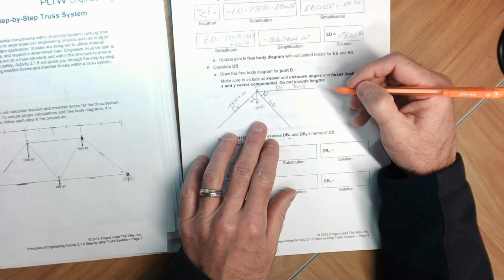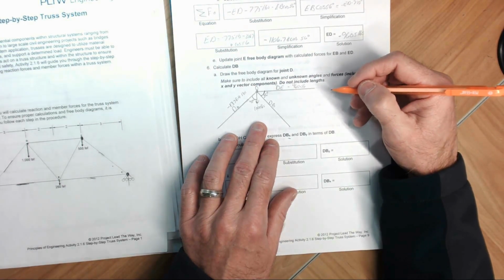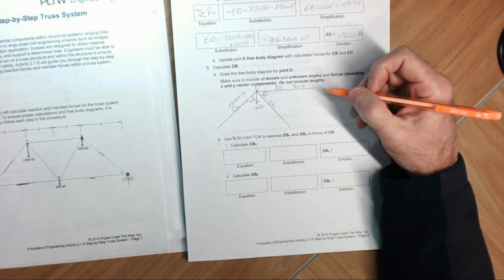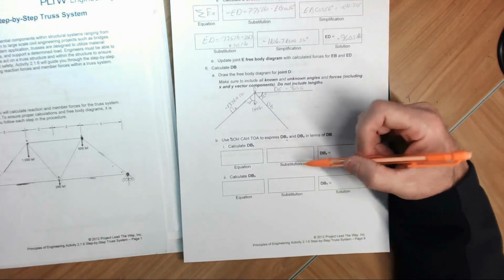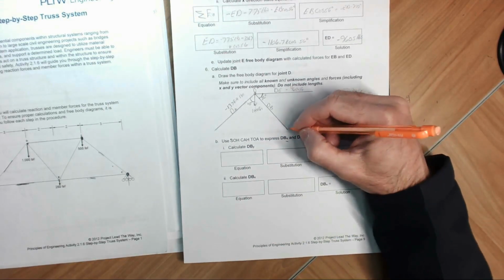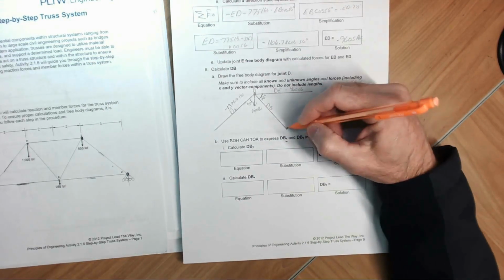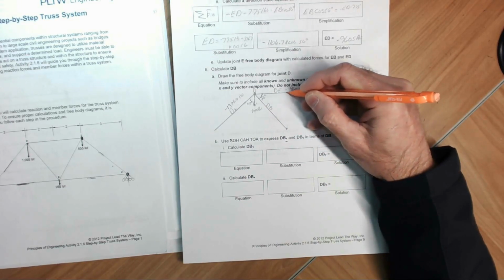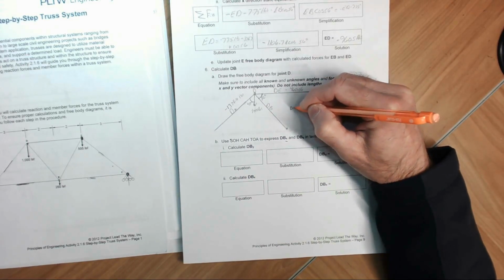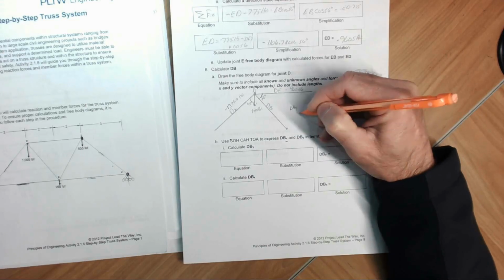So now we're going to be solving for DBy and DBx. If we go to B right here, I'm going to draw our dotted line right here. So this would be DBy.